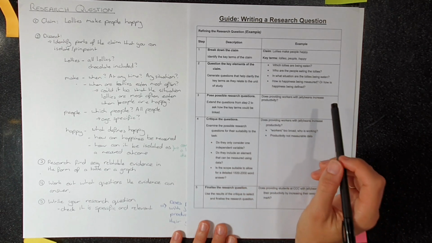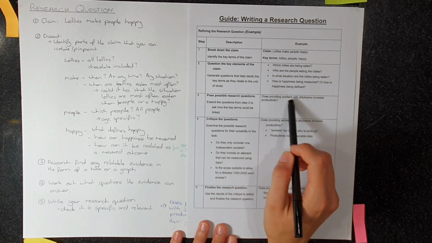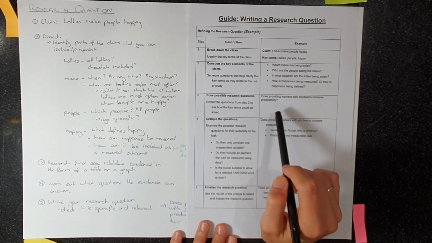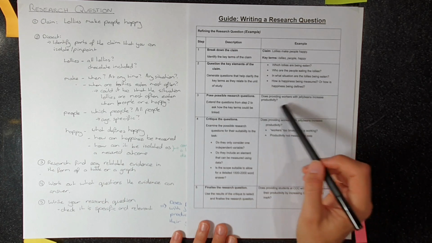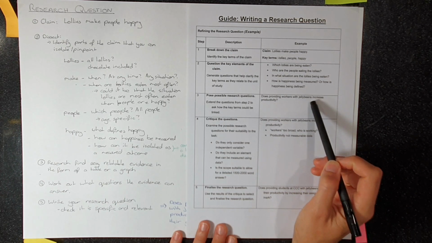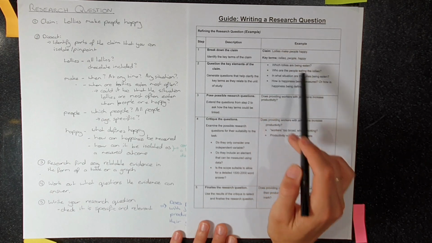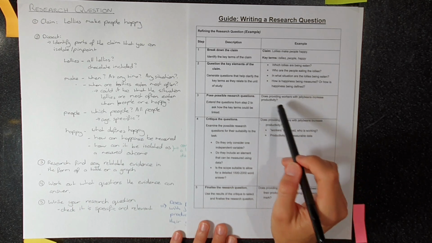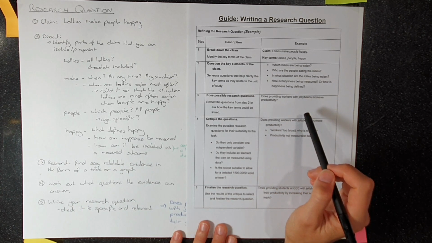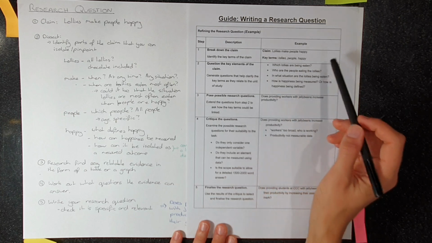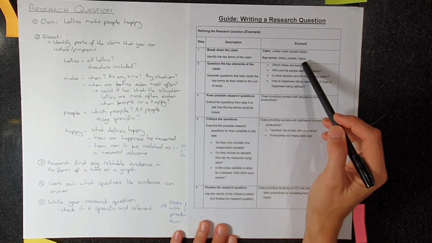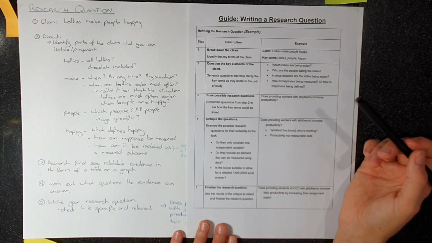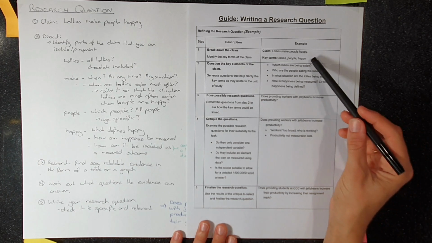The interesting thing here is that they've now identified a people. So does providing people, workers, they've tried to specify it and narrow it down. With jelly beans, they've picked the type of lolly that they're going to look at specifically. Increased productivity. Now, the productivity is the interesting one. That's what they've used to measure happiness. So they've made a link between happiness and productivity. The suggestion is that when someone is happier, they are more productive.